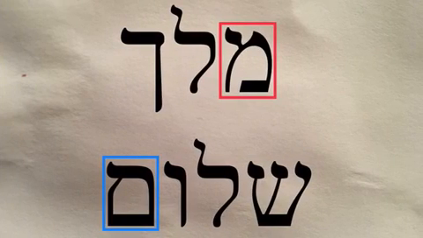So, for example, on your screen you have two Hebrew words. The word on the top is melech, which means king. And highlighted in red is the first letter, which is the standard mem, as it appears typically at the beginning of a word. And on the bottom of the screen is the word shalom, which means peace. Highlighted in blue is the last character, which is the mem sophit, or final mem, taking on the distinct form that it does when that character appears at the end of a word.